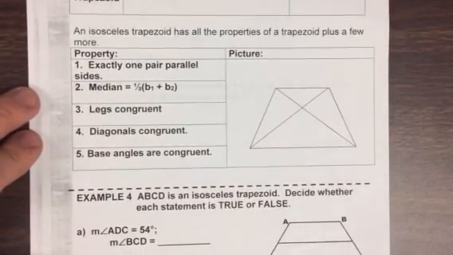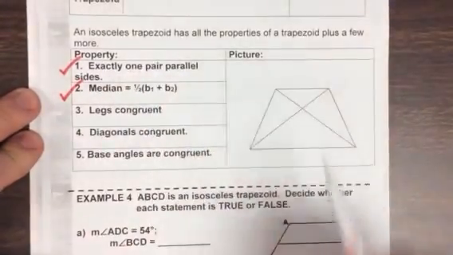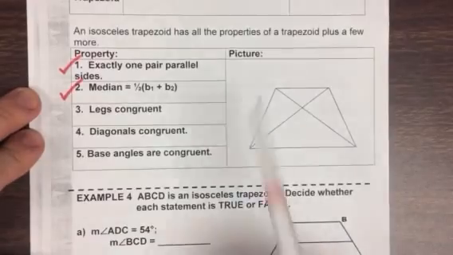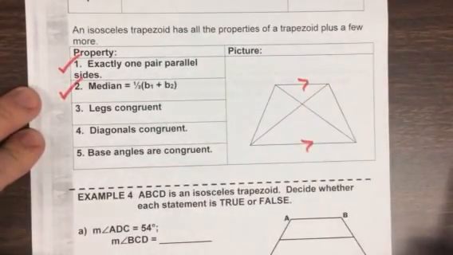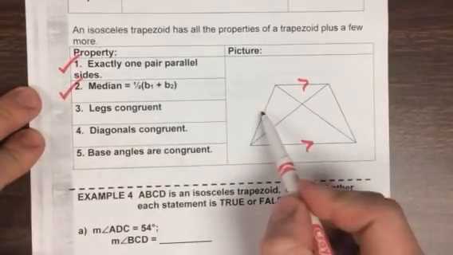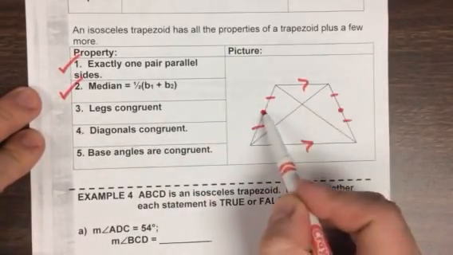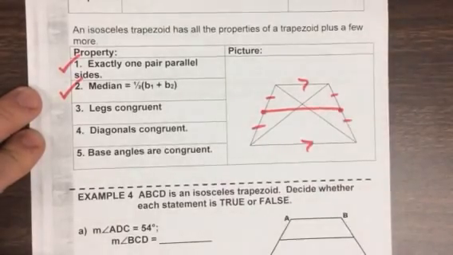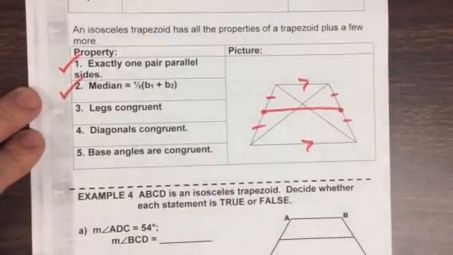An isosceles trapezoid has all properties of a trapezoid plus a few more. My properties of a trapezoid are 1 and 2. All trapezoids have exactly one parallel side, and all trapezoids have a median that goes from midpoint to midpoint, right there. Now, because the legs are congruent, notice I marked the same congruence from midpoint to midpoint.